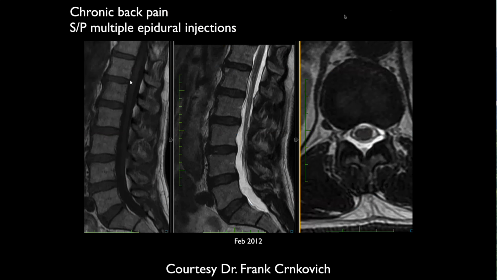So this patient had multiple epidural injections. So we have chronic back pain that is post multiple epidural injections. Looks like on the axial images, there may be some increased signal surrounding the spinal cord there. And if you look back at the diagram that we had, this fluid, which is abnormal, looks like it's outside of all of those layers. So this is a typical epidural space fluid collection.